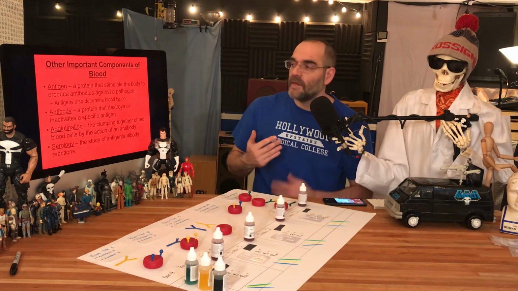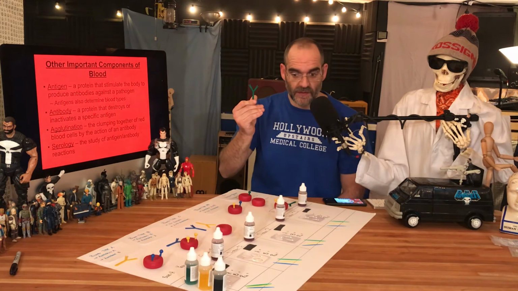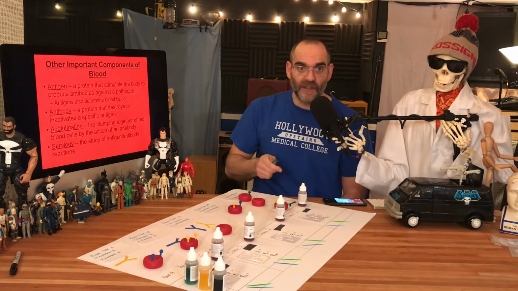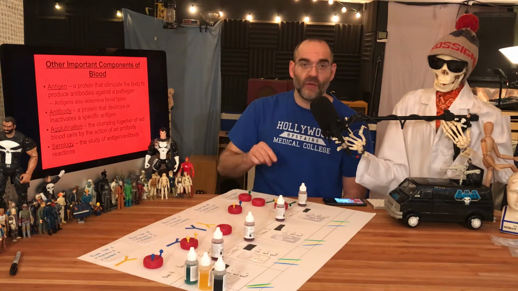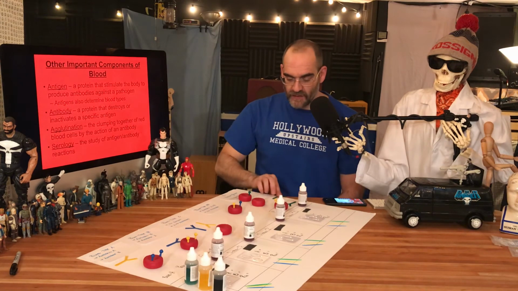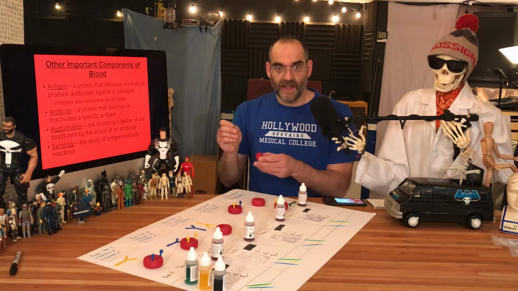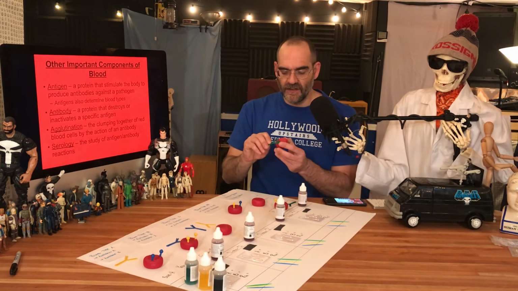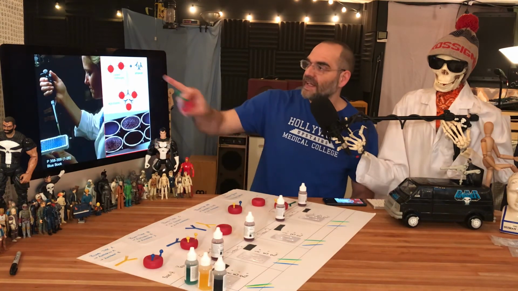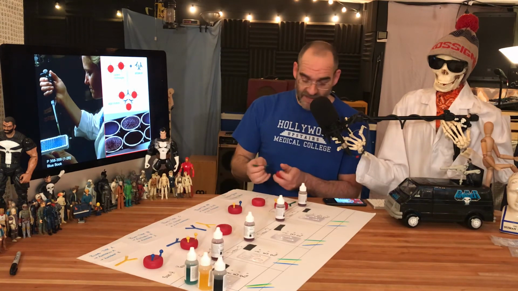Antibodies are these Y-shaped proteins. Okay, their job is to destroy pathogens or any foreign antigens in your blood. They do that through a process called agglutination. When the correct antibody finds the correct antigen, it will bind to it, called agglutination. Okay, now this is a defense mechanism.